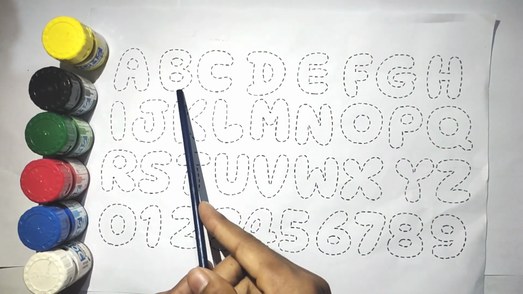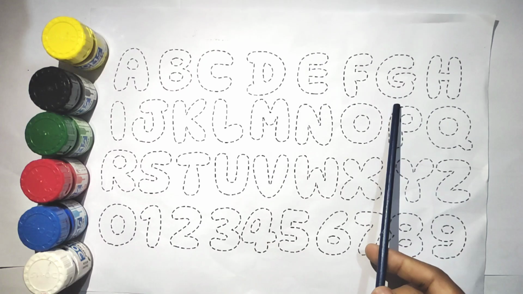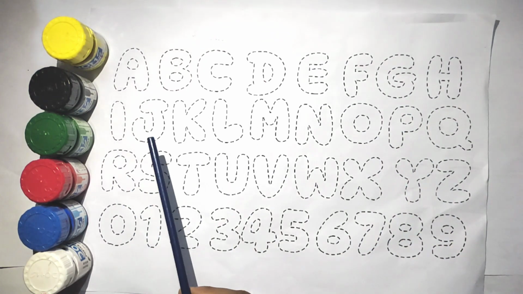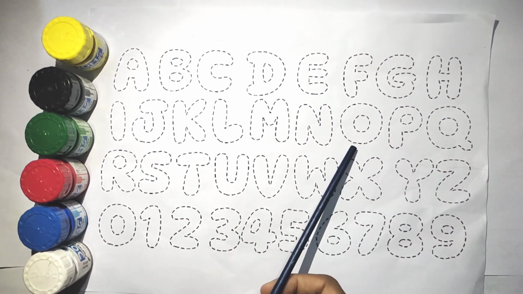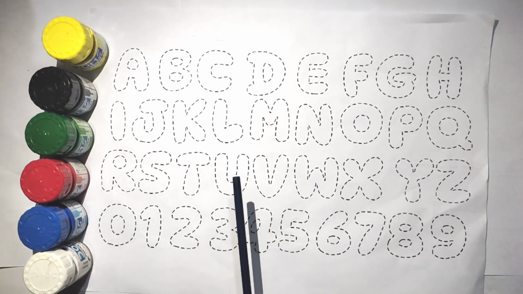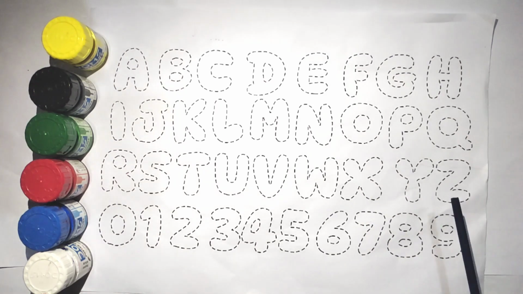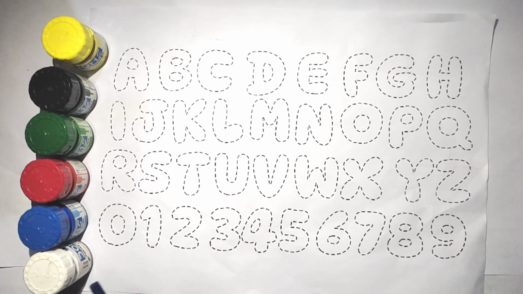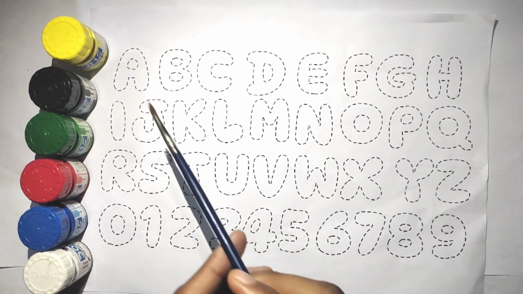A, B, C, D, E, F, G, H, I, J, K, L, M, N, O, P, Q, R, S, T, U, V, W, X, Y, Z. 0 1 2 3 4 5 6 7 8 and 9. Now we are coloring numbers and ABC.